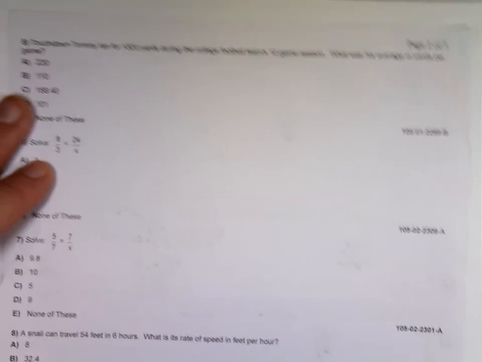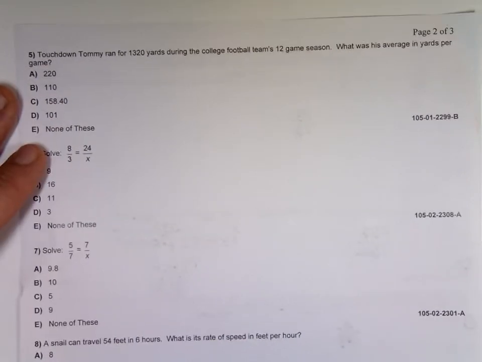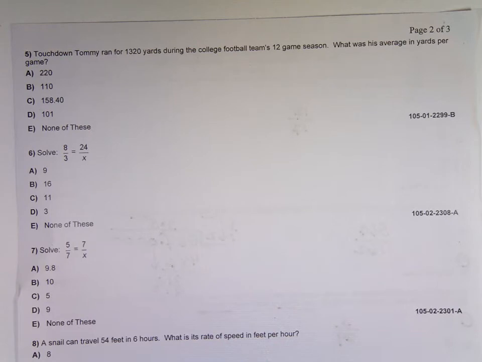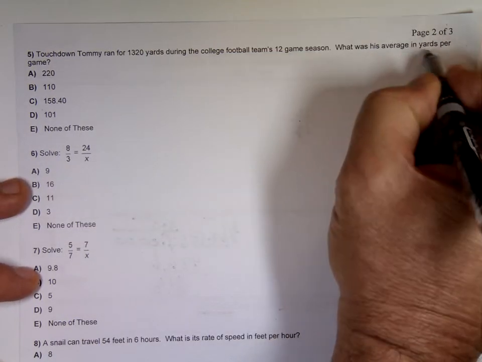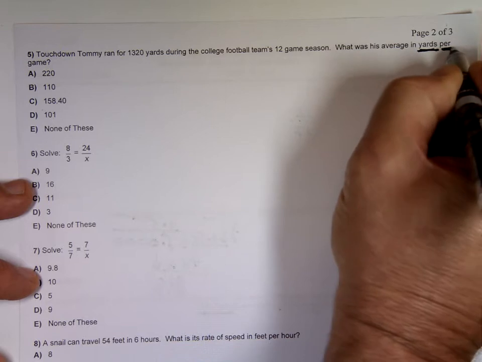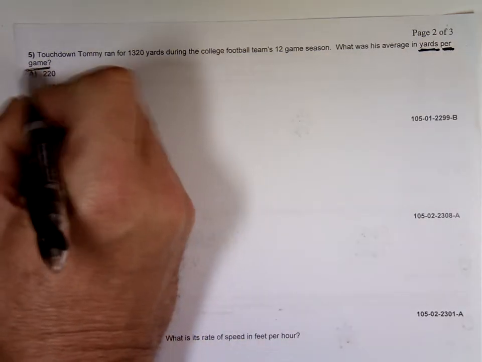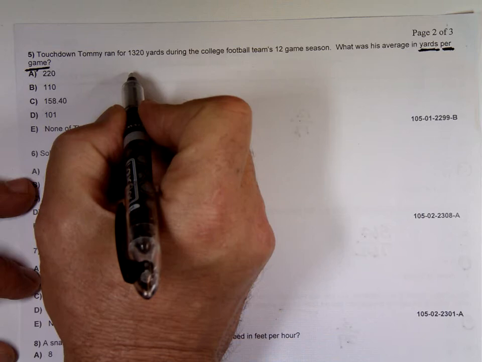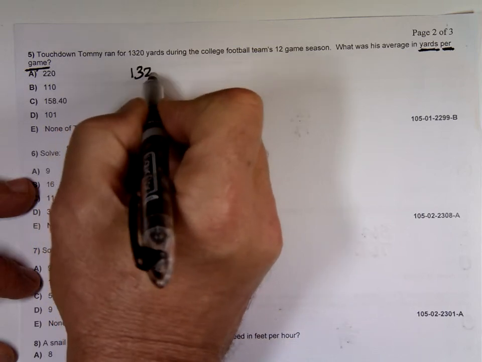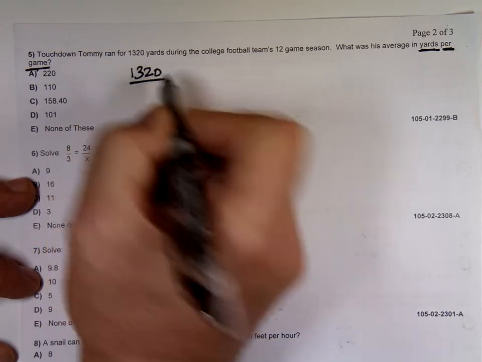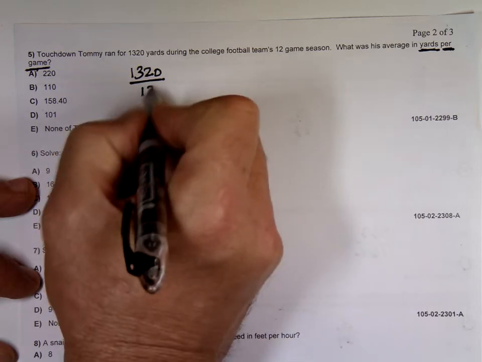Next page. Touchdown Tommy ran for 1,320 yards during the college football team's 12-game season. So 1,320 yards in 12 games. What was the average? The average in yards. Yards per means divide games. Notice yards was written first. So how many yards he ran? 1,320 divided by the number of games, which is what? 12.